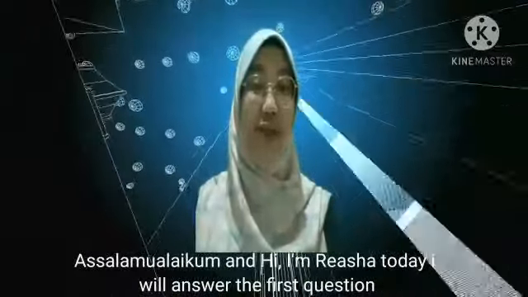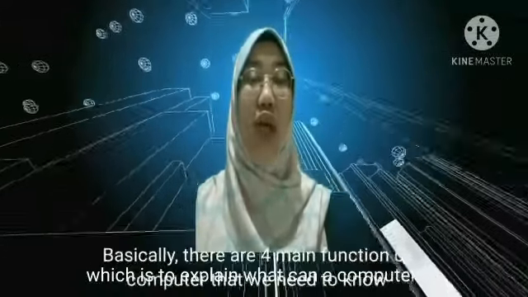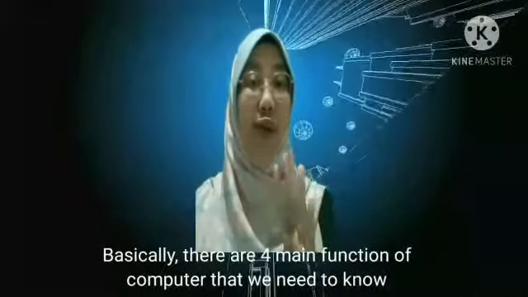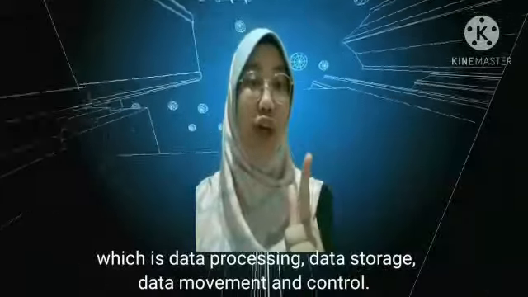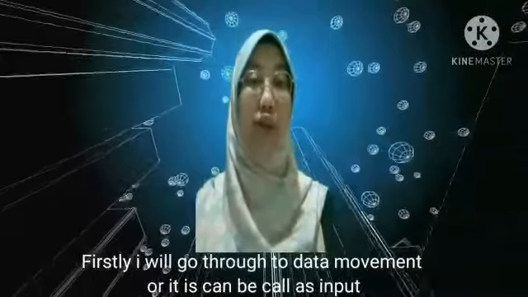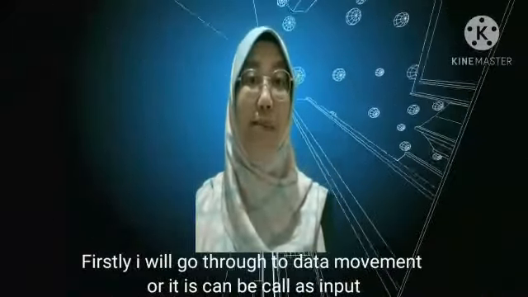Today I will answer the first question, which is to explain what a computer can do. Basically, there are four main functions of a computer that we need to know, which are data processing, data storage, data movement, and control. But firstly, I will go through data movement, or it can be called input.